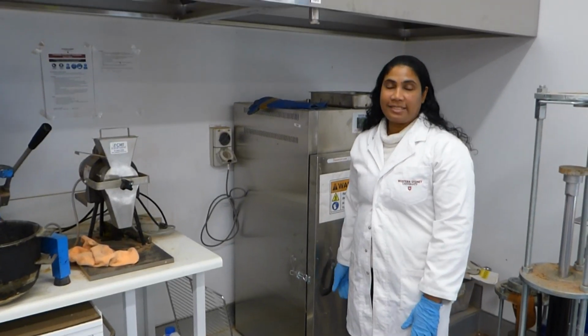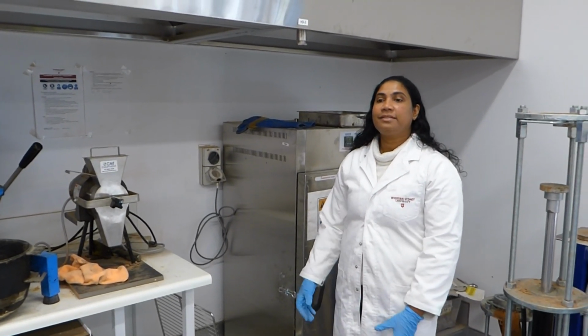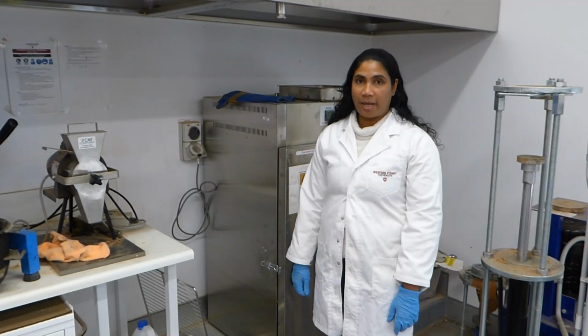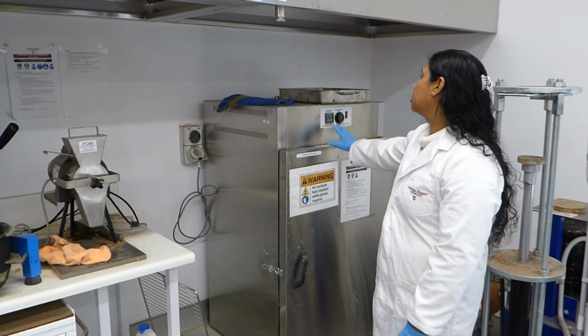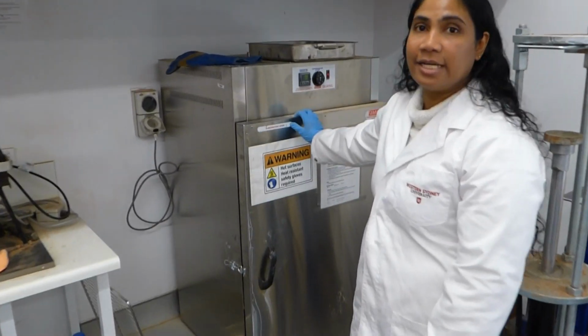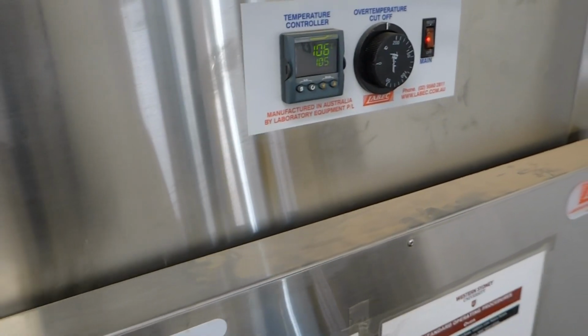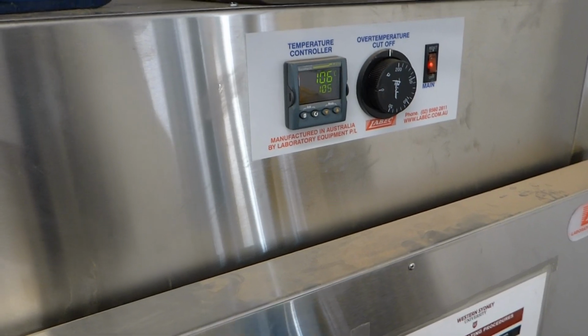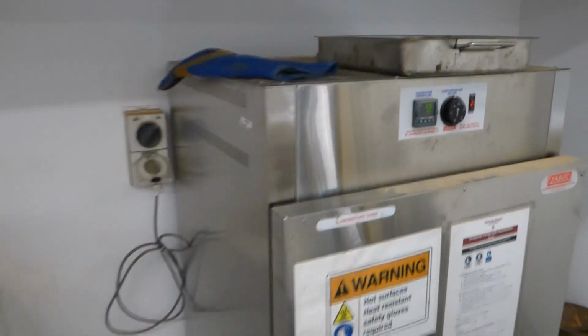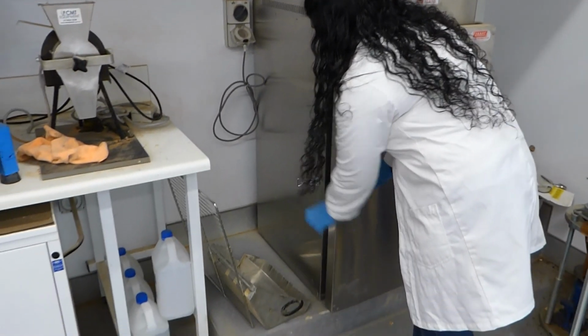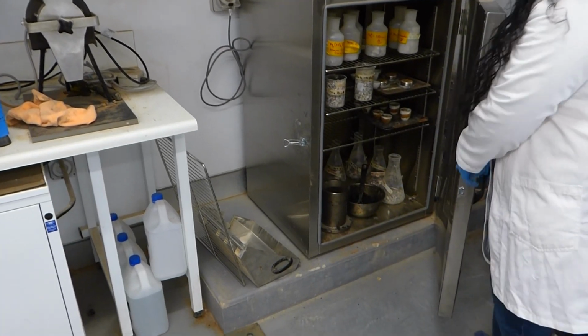Bitumen is a viscoelastic material, so we can't mix bitumen and aggregates at room temperature. So we have to heat the mix. We have the oven and the temperature is set to 105 here. You can see our mix now. It's heated and it's in the oven.